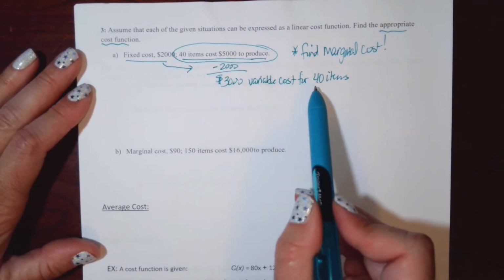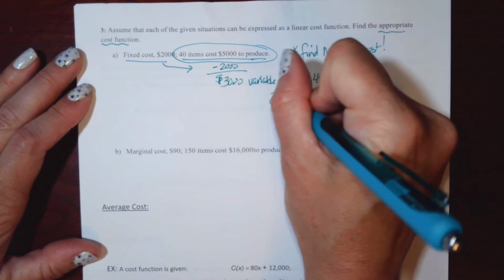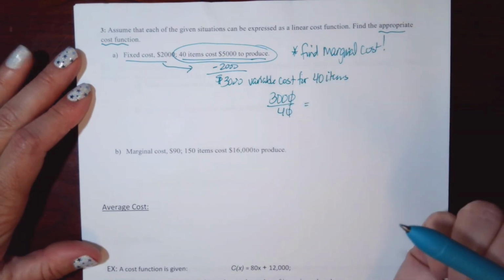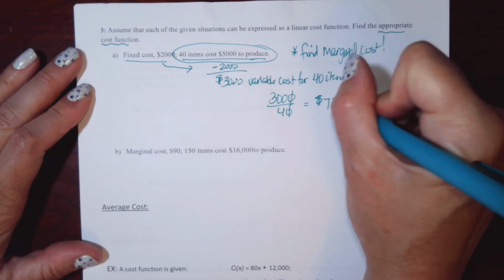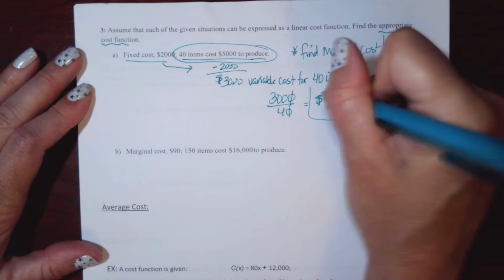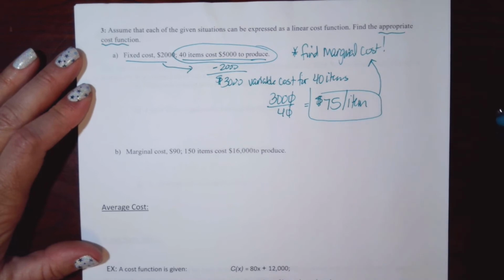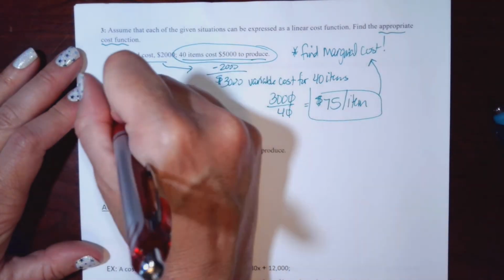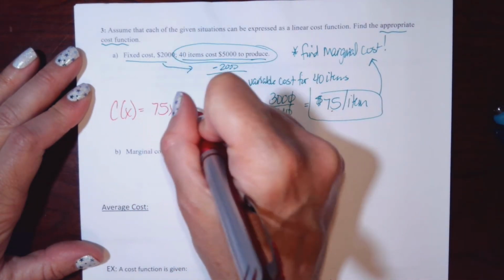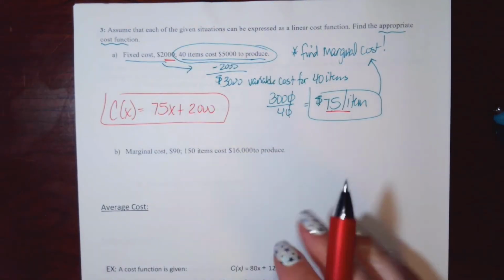Well, if $3,000 is the variable cost to produce 40 items, I can divide that. 3,000 divided by 40. That would cancel. I've really got 300 divided by 4. If you plug that into your calculator, it comes out to be $75 per item. That's my marginal cost, $75 per item. Now my goal here is to write the cost function. So my cost function is that marginal cost, $75 per item, plus the fixed cost that I was given. There's my cost function for this.